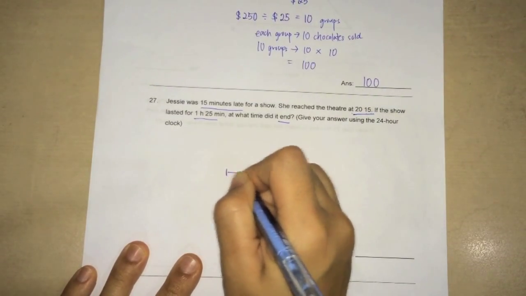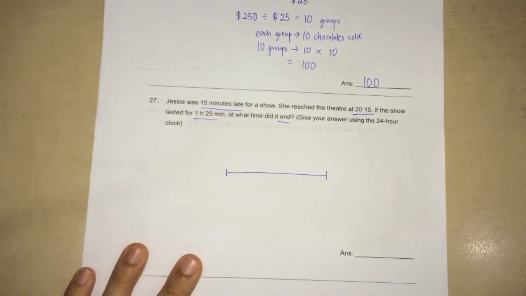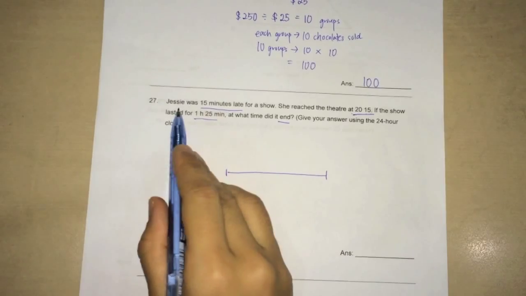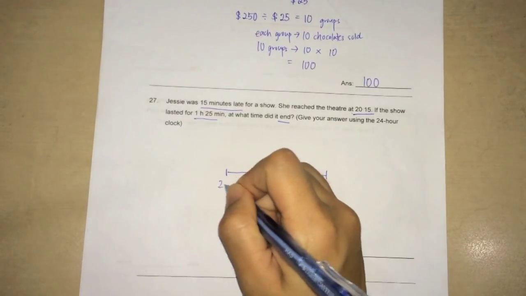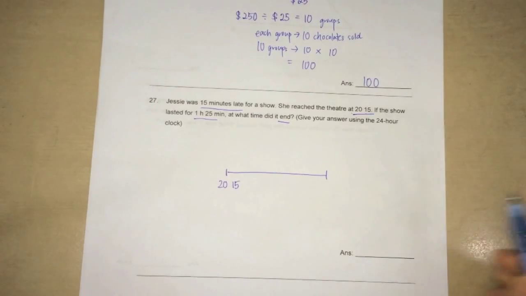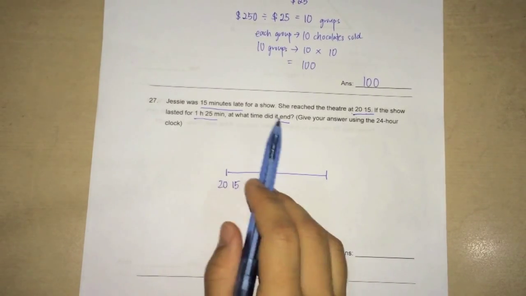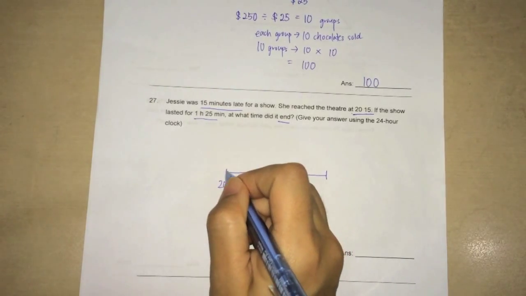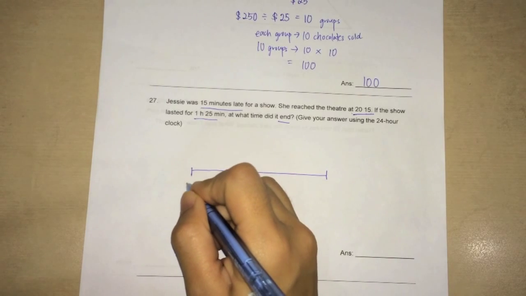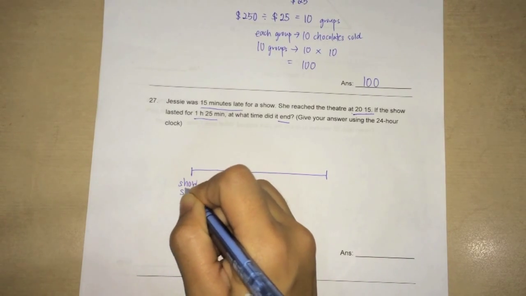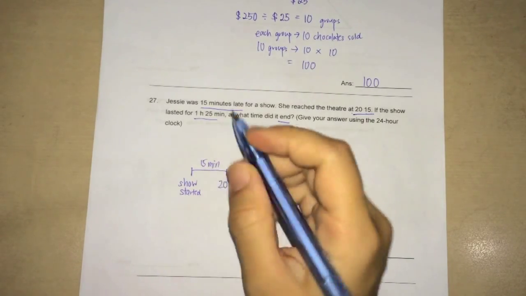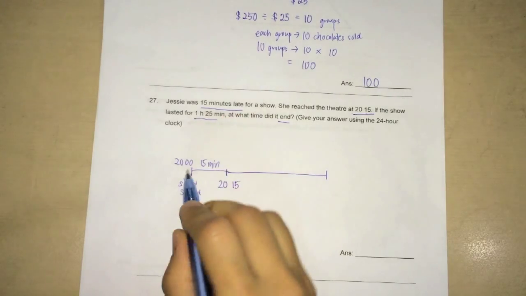So let's draw a timeline. Remember, you cannot add or minus time. You can only add or minus the duration. So Jessie reached the theater at 20:15. By the time she reached, the show would have started already for 15 minutes, because she was late. So before that, this is when the show started, 15 minutes before the time she arrived at 8 o'clock.